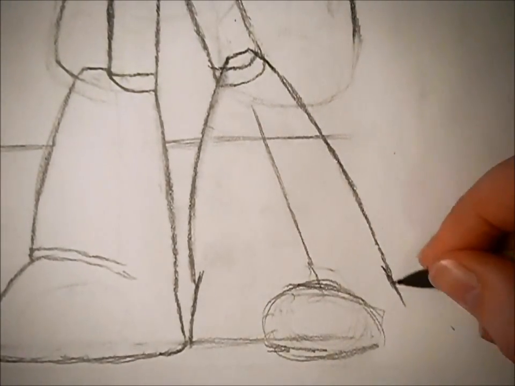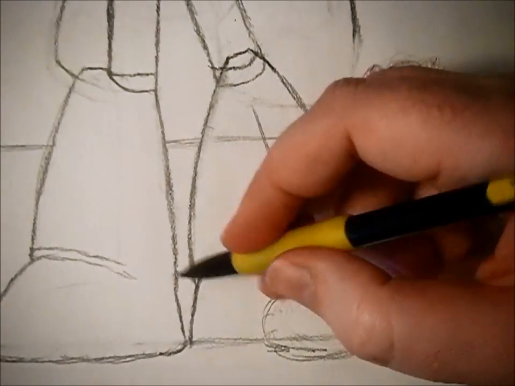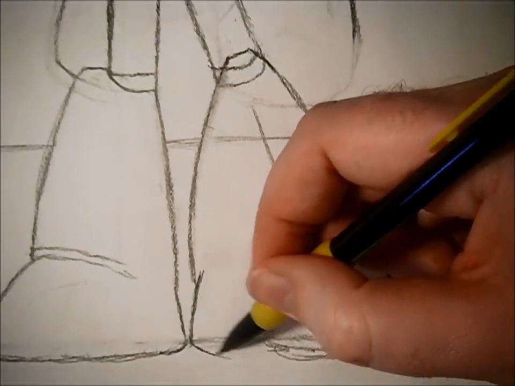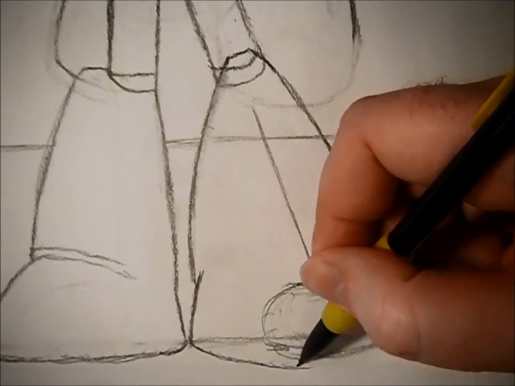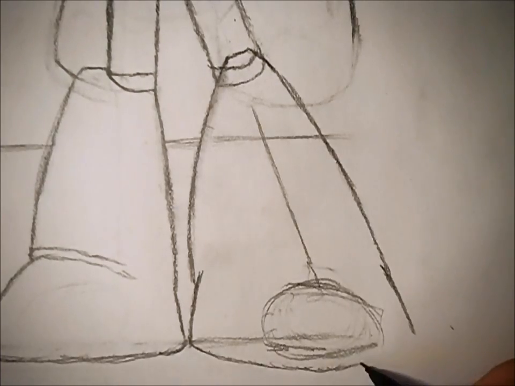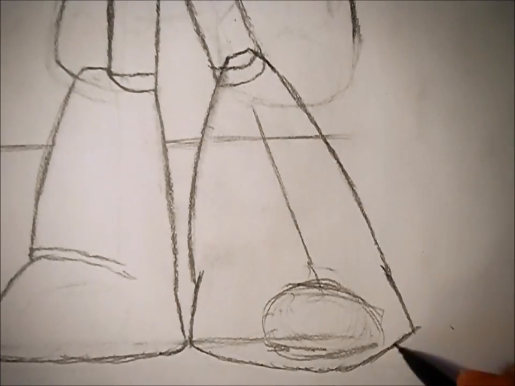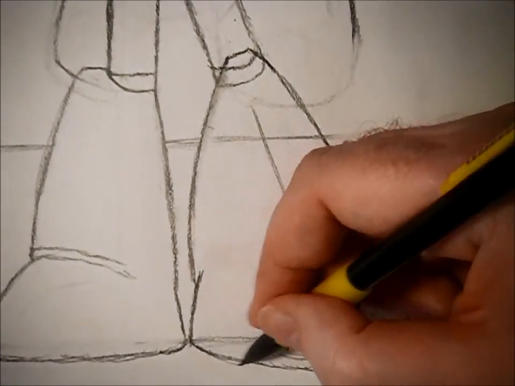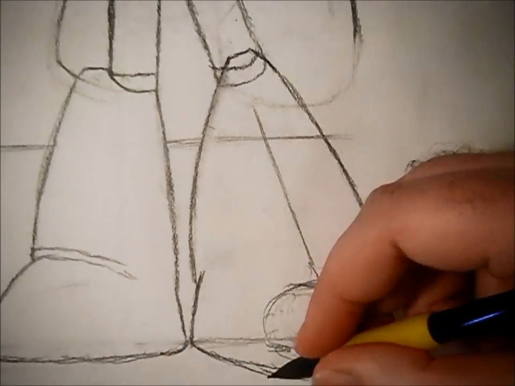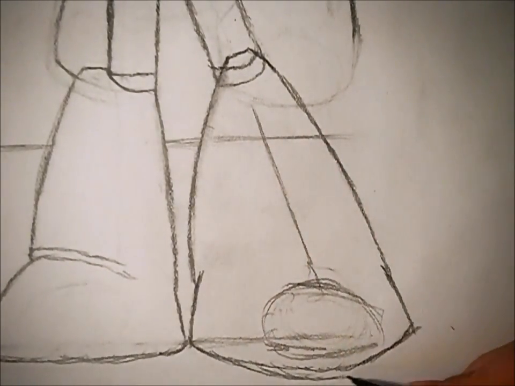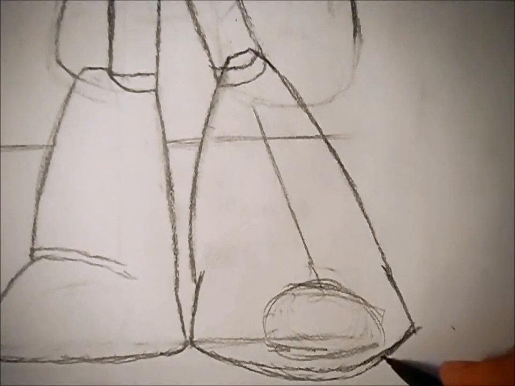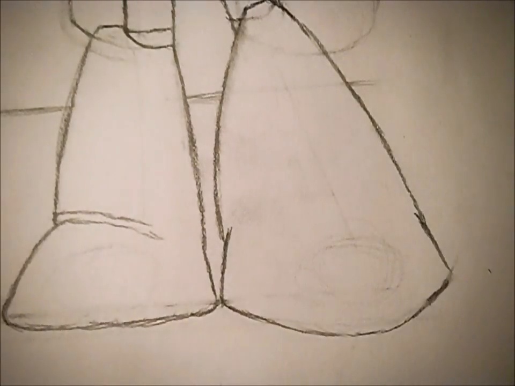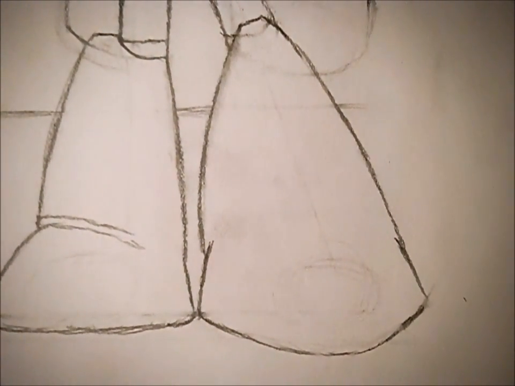Do the same on the other side, angles out, and then it's going to curve around the foot at about an equal curve. So it's going to bend down in the middle. I'm going to make mine bend a little bit more. And it's going to come back up and meet. So there is what Mega Man's boot should look like.